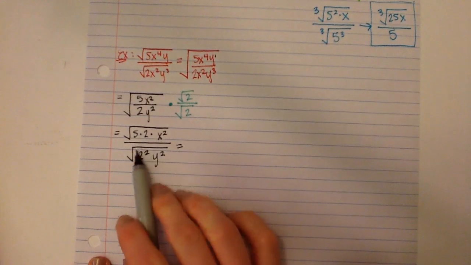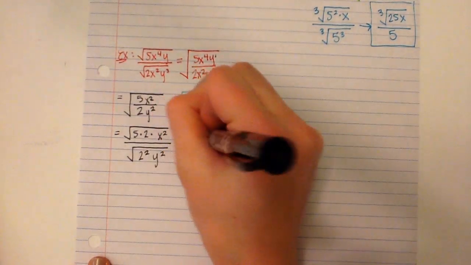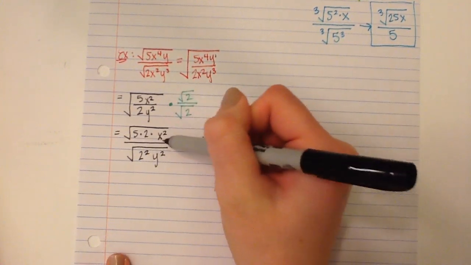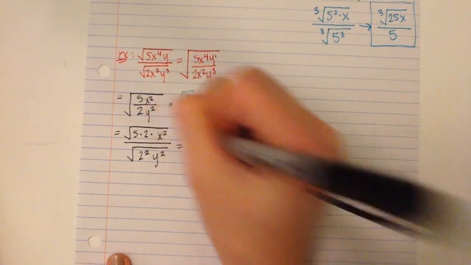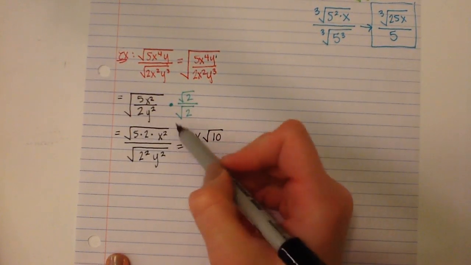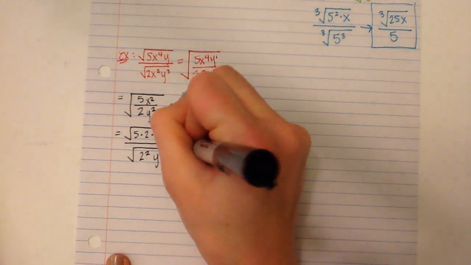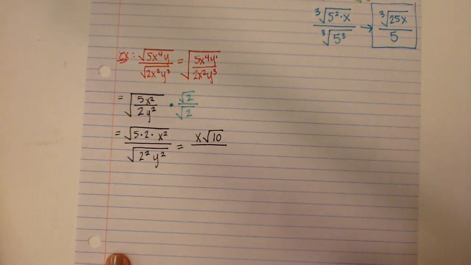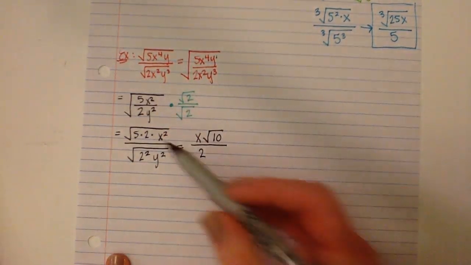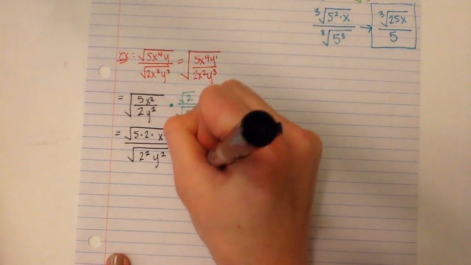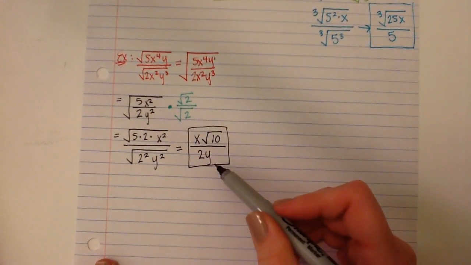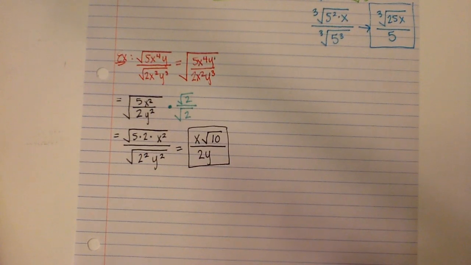So that's going to equal 5 times 2 is 10, so we have the square root of 10. The square root of x squared is x, so we can go ahead and take that out. So our index is 2. One group of 2 can go into 2. Divided by the square root of 2 squared is 2. And the square root of y squared is y. So now we don't have a radical in our denominator, so we're good to go.